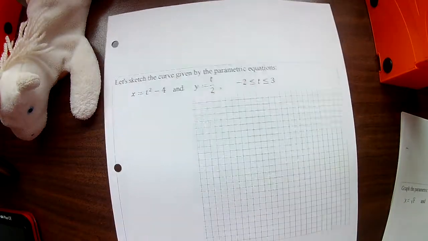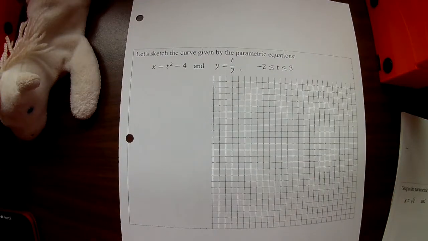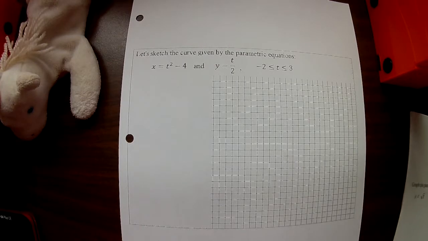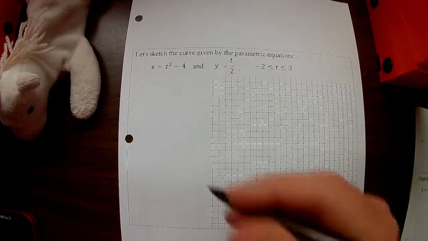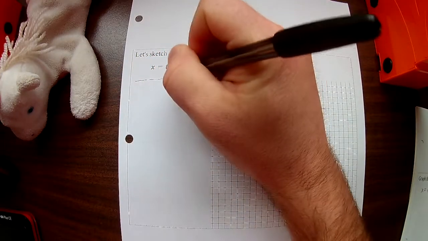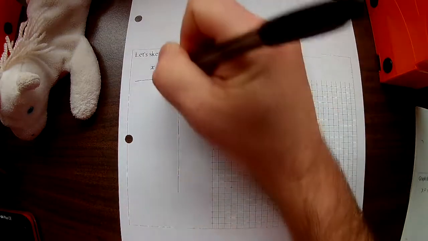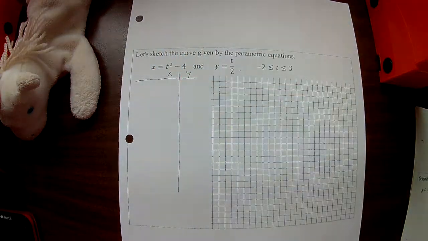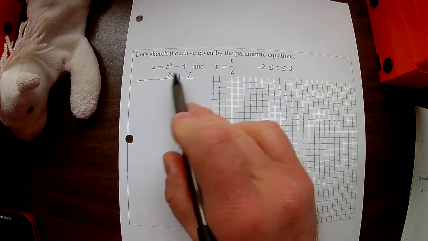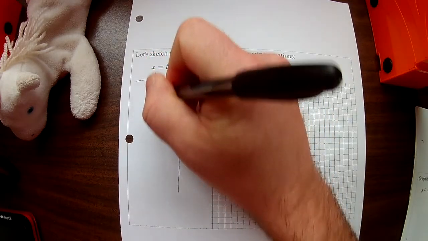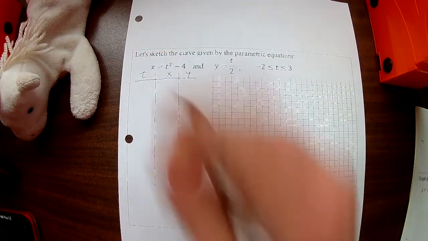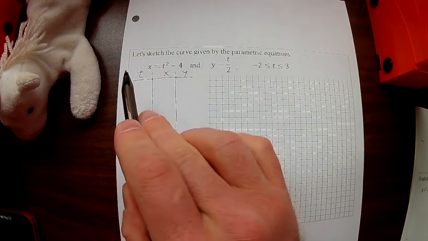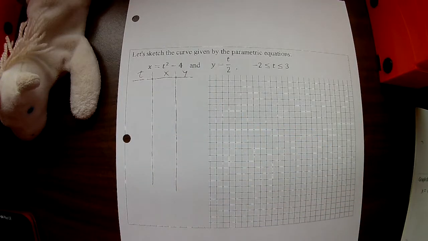So I'm just going to skip right to this. We are graphing a set of parametric equations by hand. The way that we do that is we essentially make an XY chart. But x and y are both dependent variables. There's a third independent variable that we need to add to this XY chart. So now what we actually have is a TXY chart.